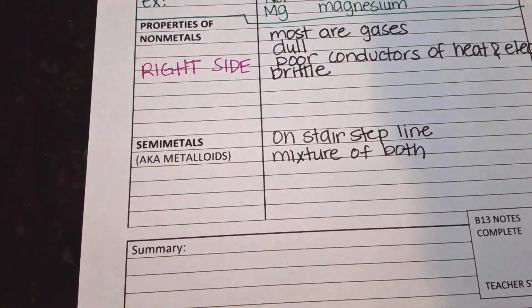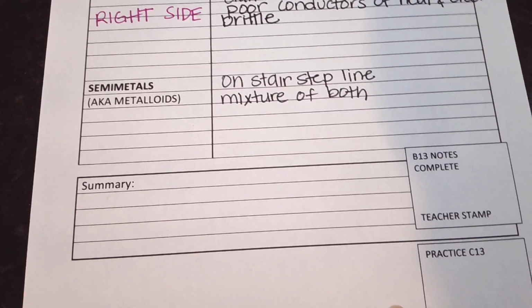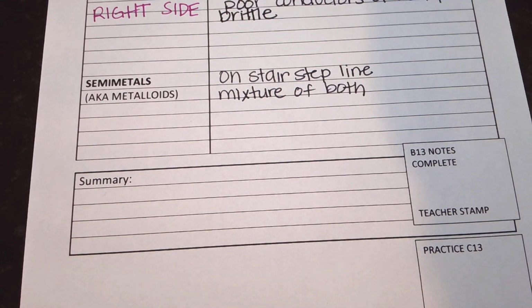All right, make sure that you go ahead and you write your 2 sentence summary and that you do your practice. Thanks.